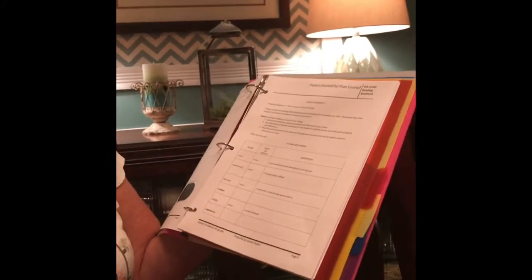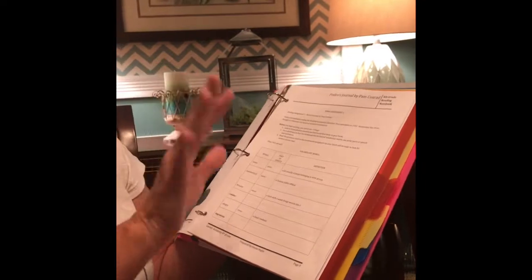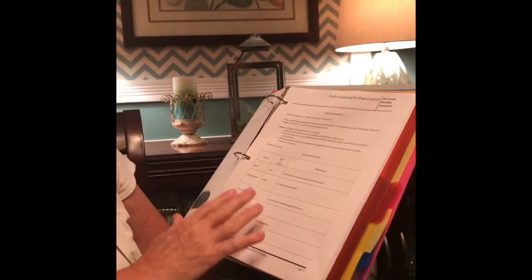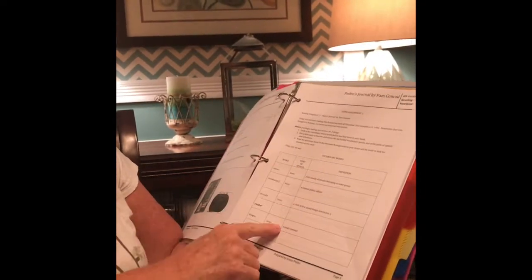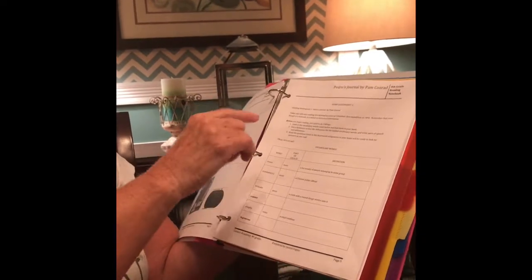The first part is before your student even opens the book to start reading in Pedro's Journal, they're going to look at these vocabulary words. They're going to locate them in the book. They are going to fill in the definitions using a dictionary online or an actual one for these vocab words. Then I want them to read through the questions that are being asked about their reading.